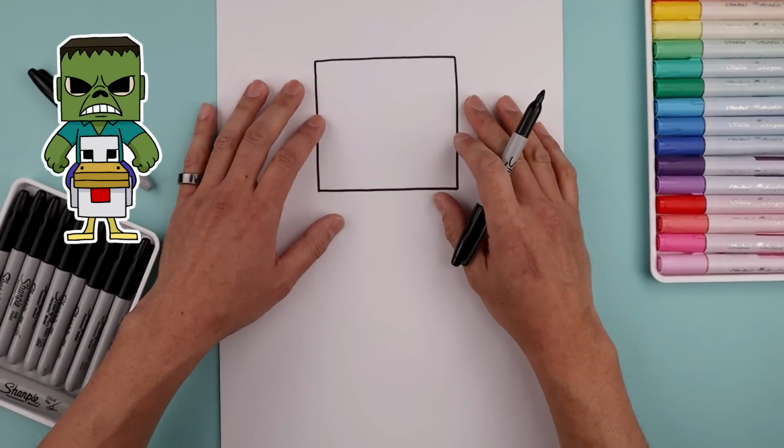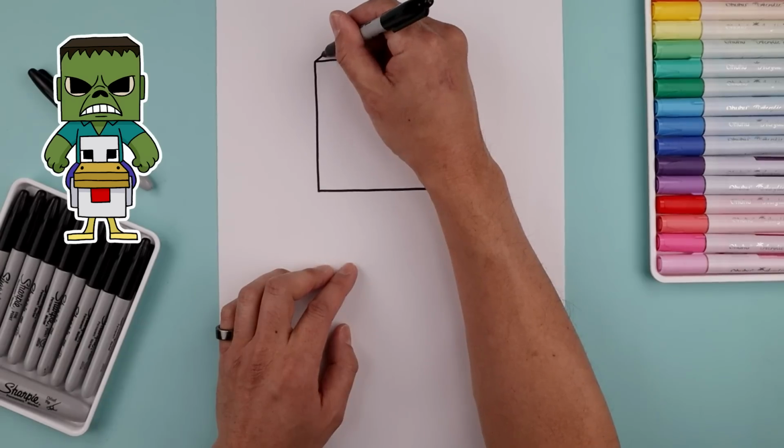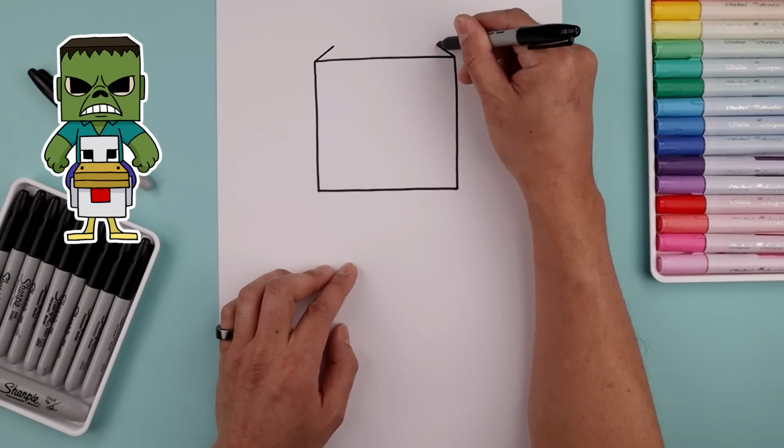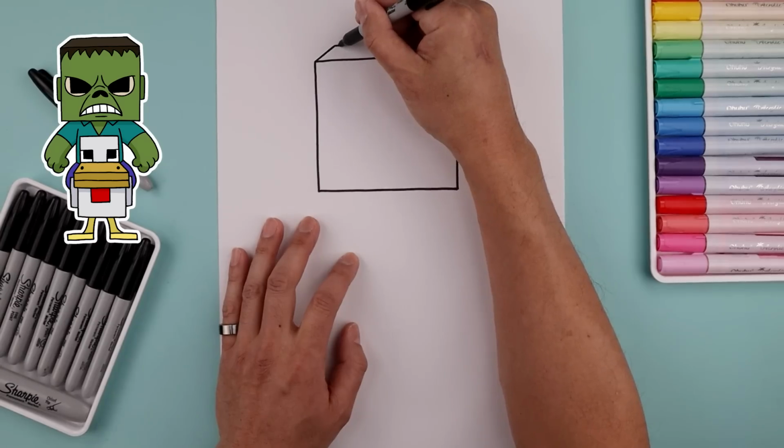Now I'm going to add some perspective to the head. So from the top corners, we're just going to angle this up and in with a short line going across the top of the head, and we'll flatten this off.